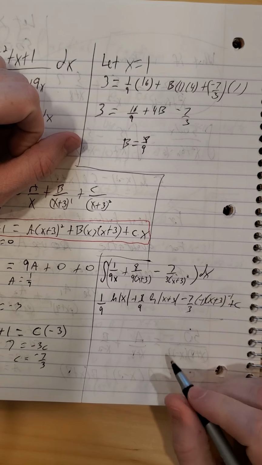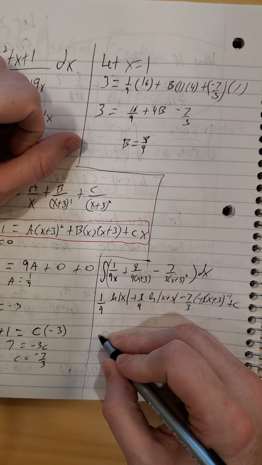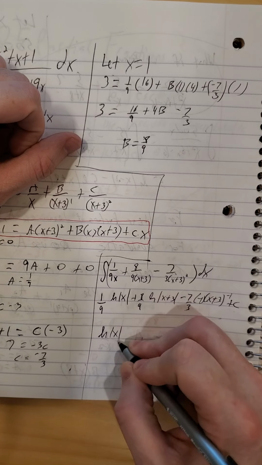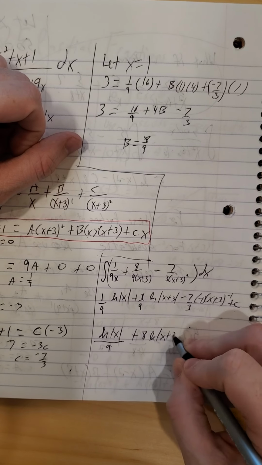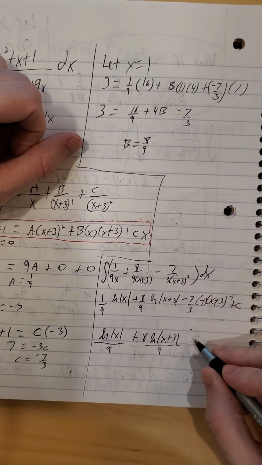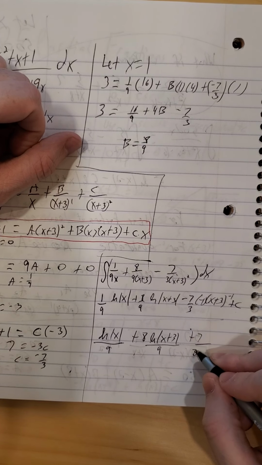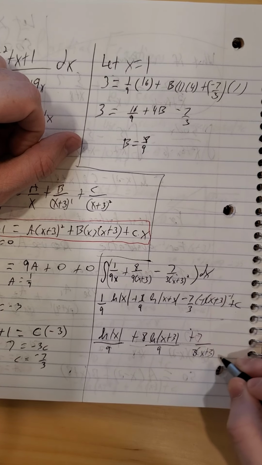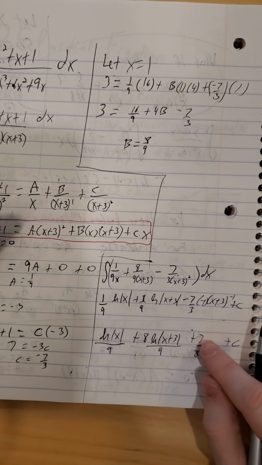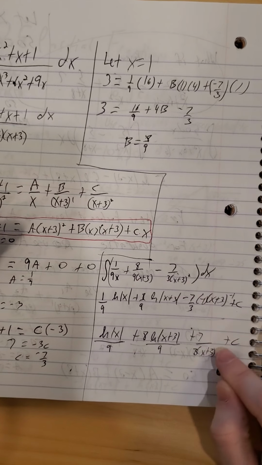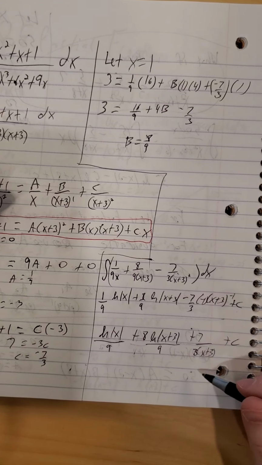So really then just a little bit of cleanup on the end there. And that's our antiderivative. Natural log absolute value of x over 9 plus 8 natural log absolute value of x plus 3 all over 9 plus 7 over 3 by x plus 3 plus c. You might see this as 7/3 x plus 3 to the -1st. That's fine too. I don't care which of the two versions you go with on that.